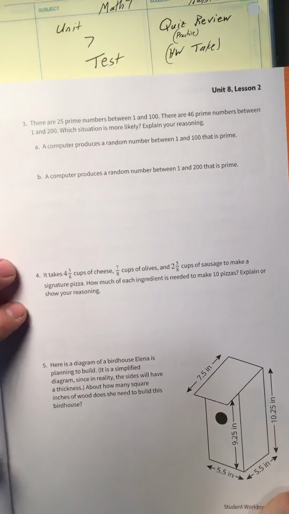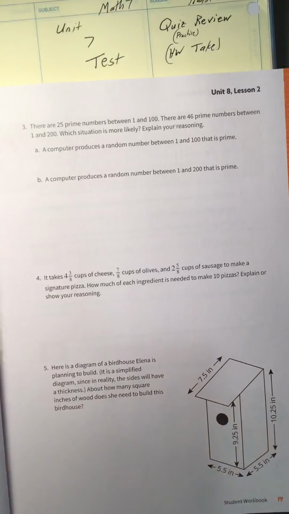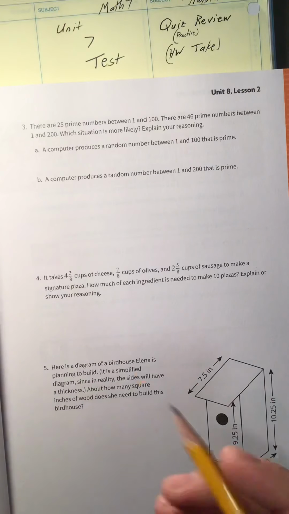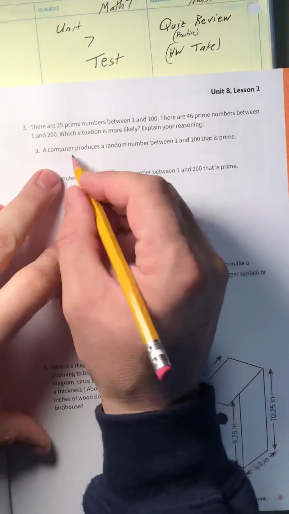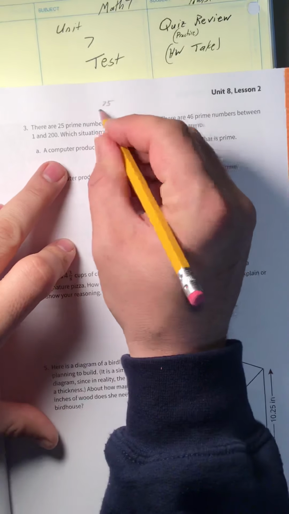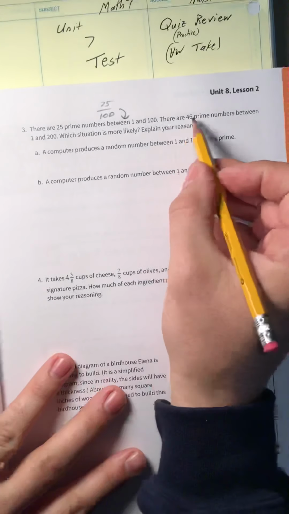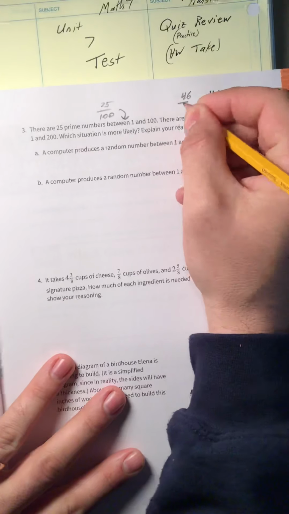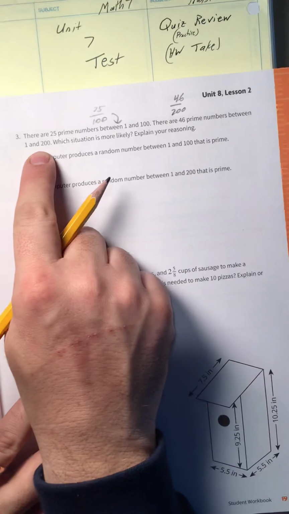Next one, number 3, 25 prime numbers between 1 and 100. There are 46 prime numbers between 1 and 200, which is more likely. So again, it's tough to tell because you have the 1 and 100 and 1 and 200. Those are different denominators. So 25 out of 100 would be the first one. Next one is 46 out of 200. 46 prime numbers out of 200.